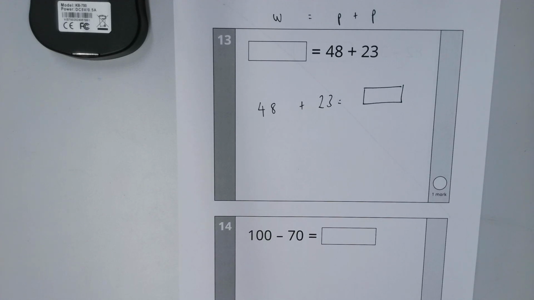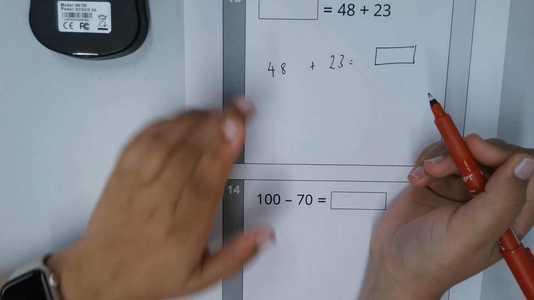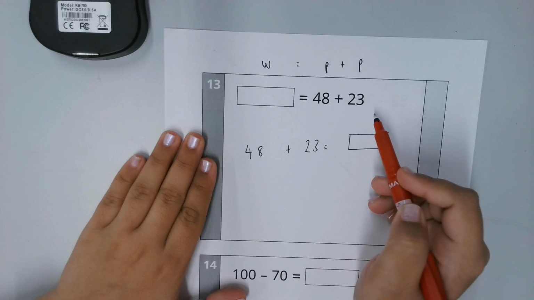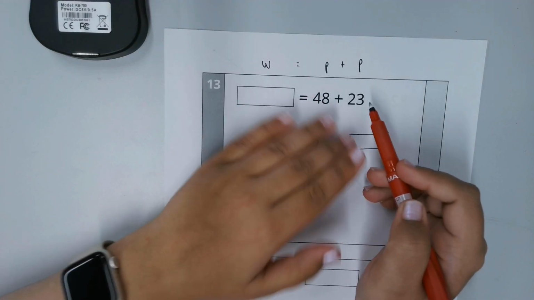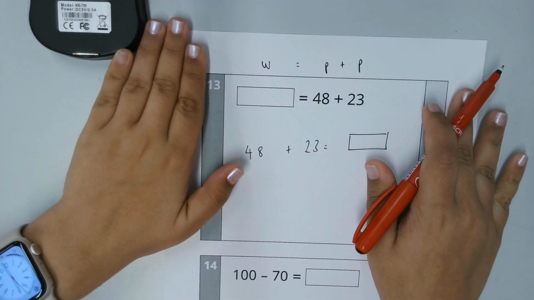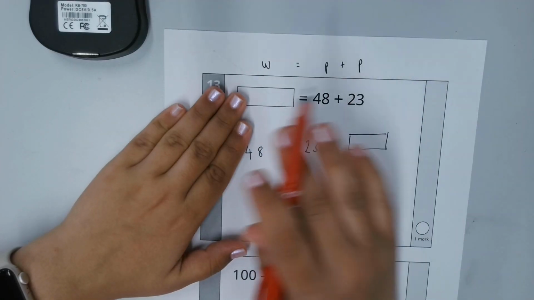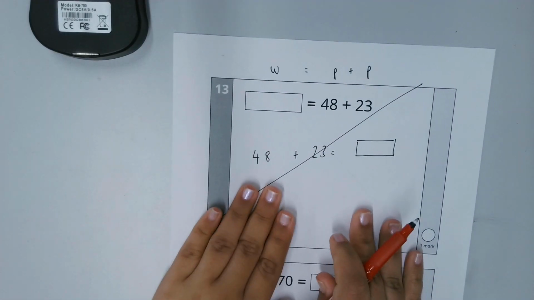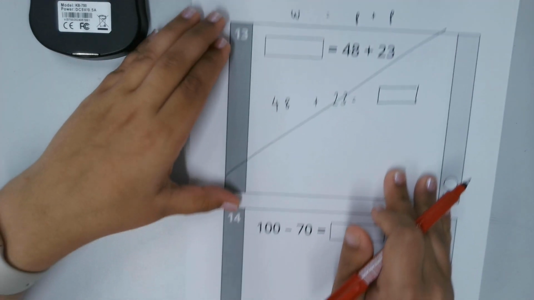We can do this by partitioning our 2-digit numbers. Now, actually, in this equation here, we would do something called regrouping. And that just means that if I add my ones together, I'm going to get a 2-digit number. We're actually not going to do this question yet because this is where we would use column method, which we haven't done in year 2 yet. So I'm going to skip this one out. You would not get a question like this if we haven't done it in class.